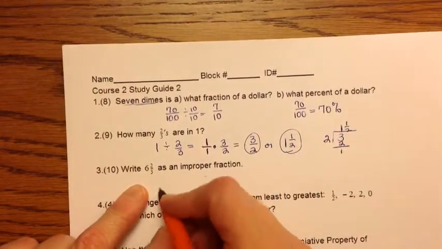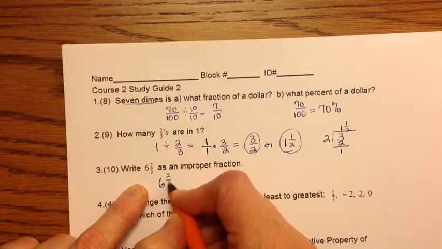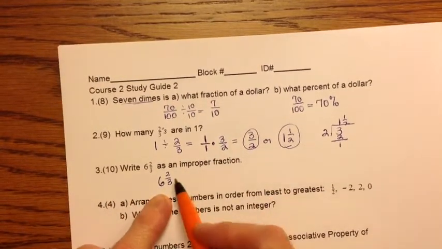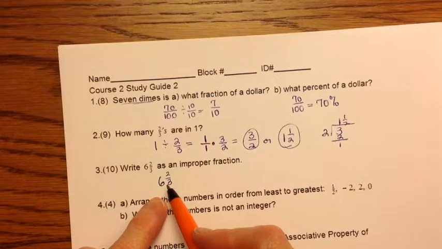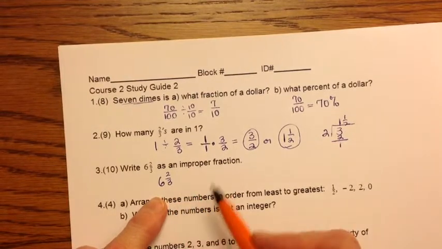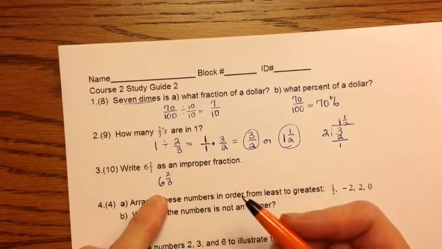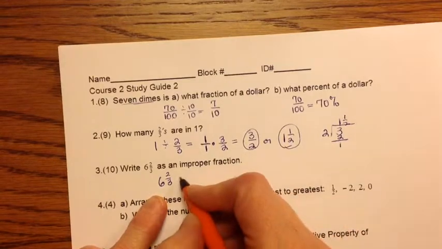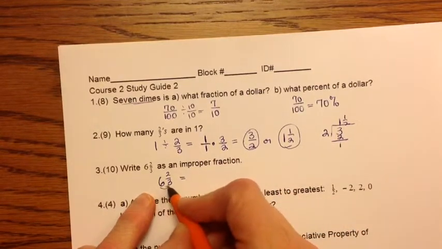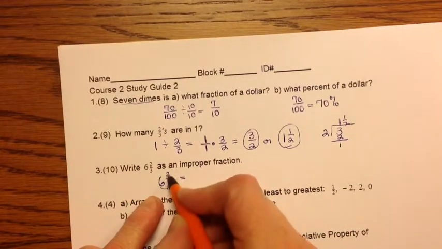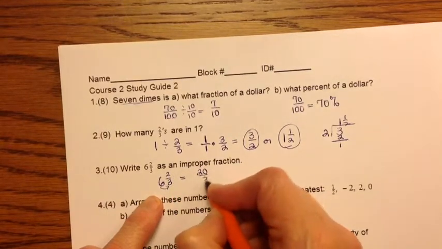6 2/3 is an improper fraction. If you go the long way, you've got 6. If you change 6 to 3 over 3, add it 6 times, and then add the 2/3 to it. But we find that the shortcut to that is multiply the 6 times 3, which is 18, and add the 2, and you get 20 over 3.